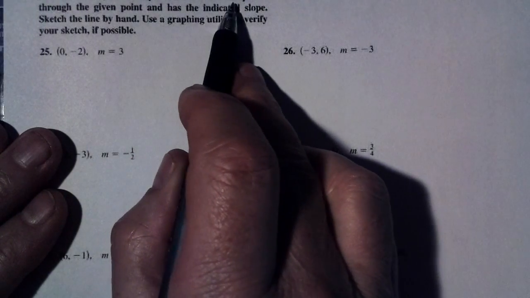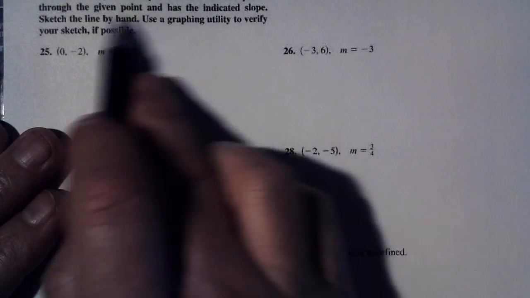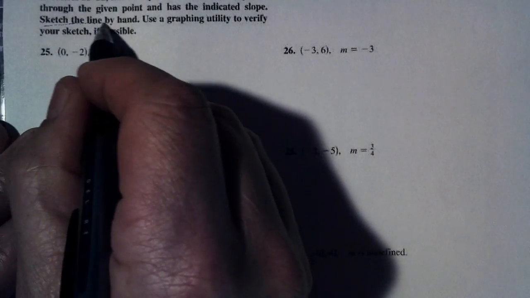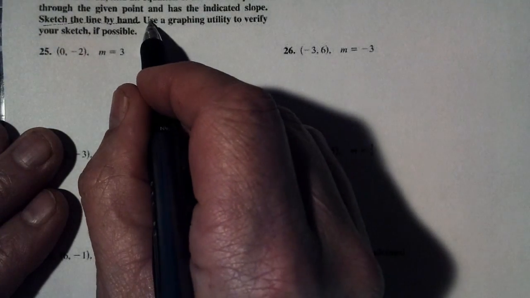Find an equation of the line that passes through the given point and has the indicated slope, and then sketch the graph by hand. Use a graphing calculator to verify.